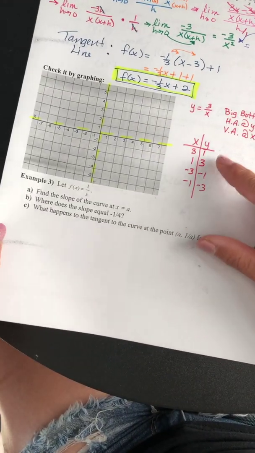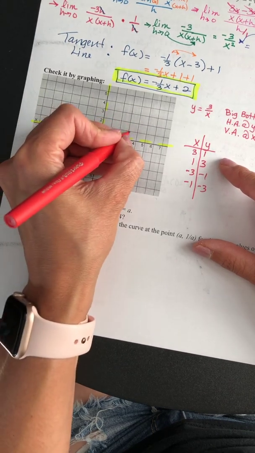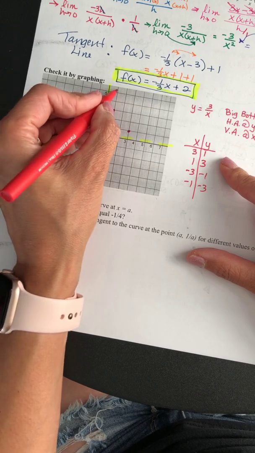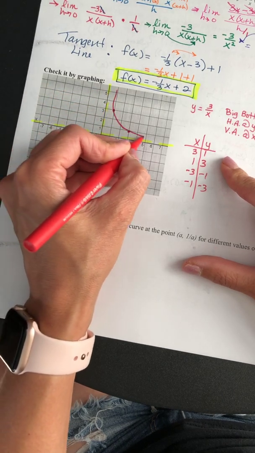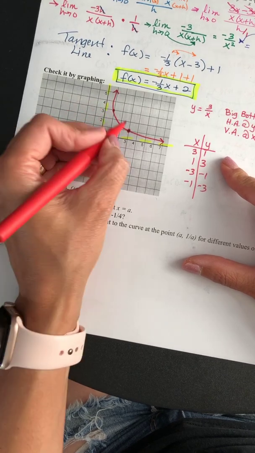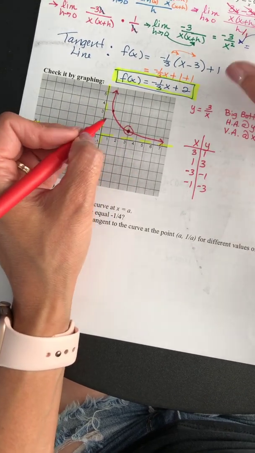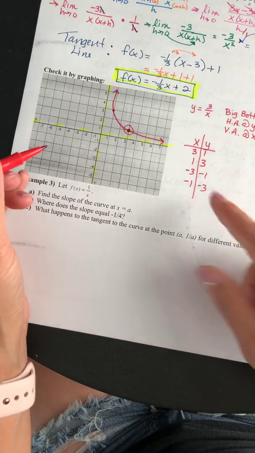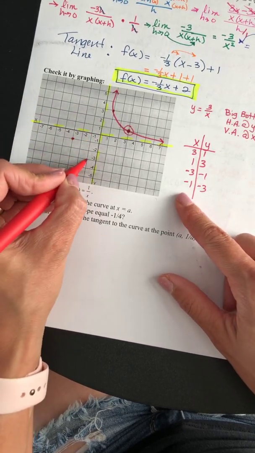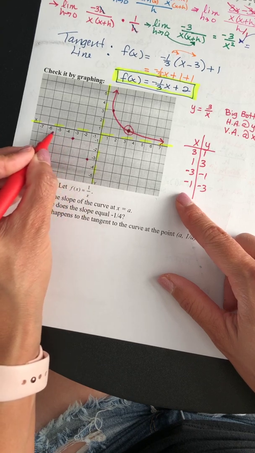Okay. All right, so let's plot these points. 3, 1, and 1, 3. So we can kind of fake the rest of it. We know what these look like. Just hugs the wall. The point that we care about is 3, 1, though, because that was the point that was given up there. And then for the other part, it's negative 3, negative 1, and negative 1, negative 3. So this part we can fake.